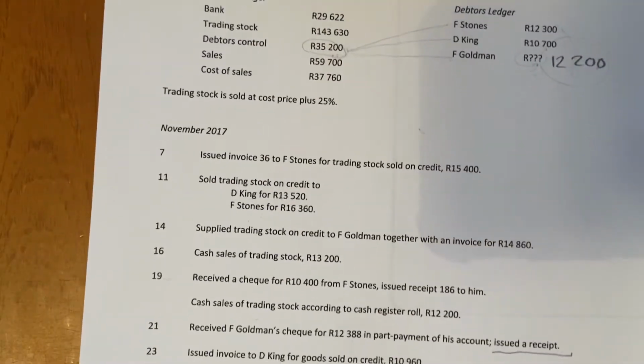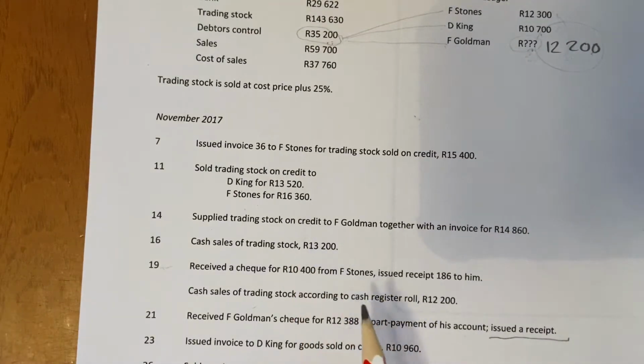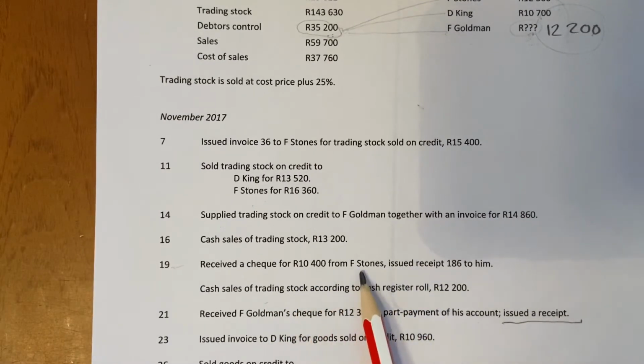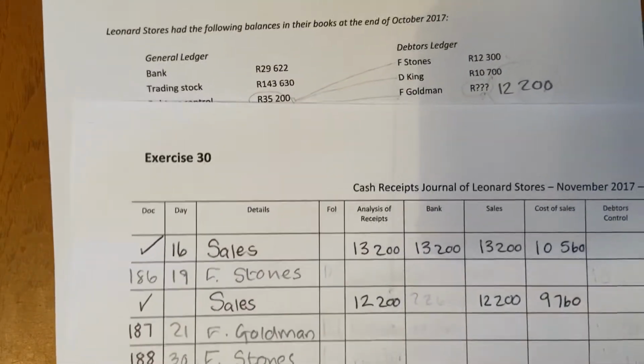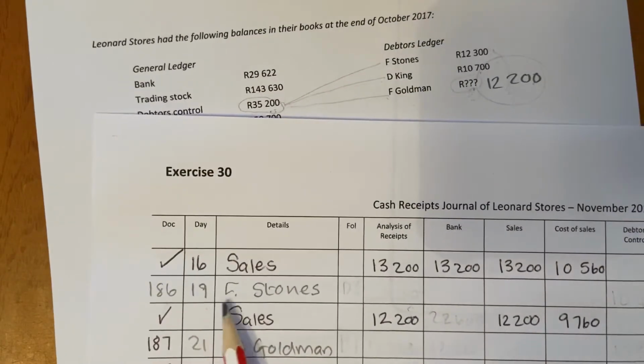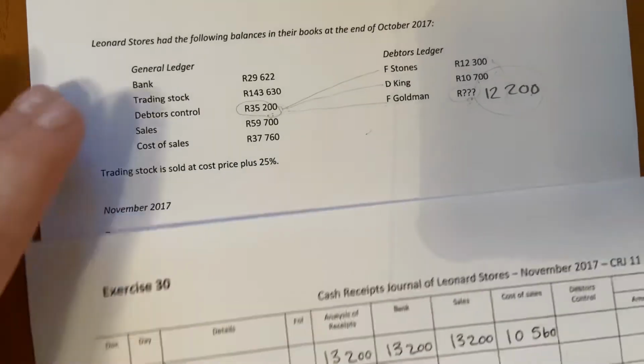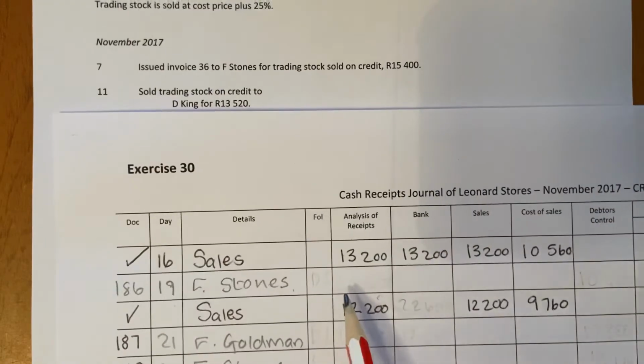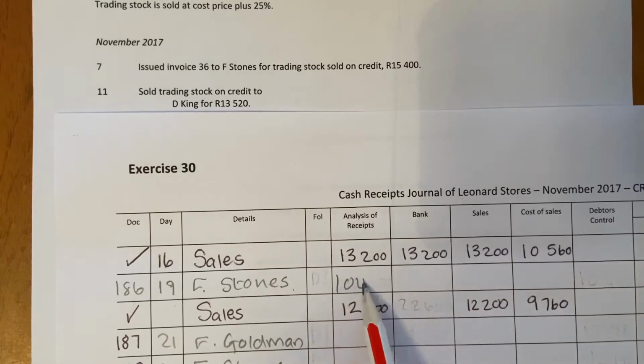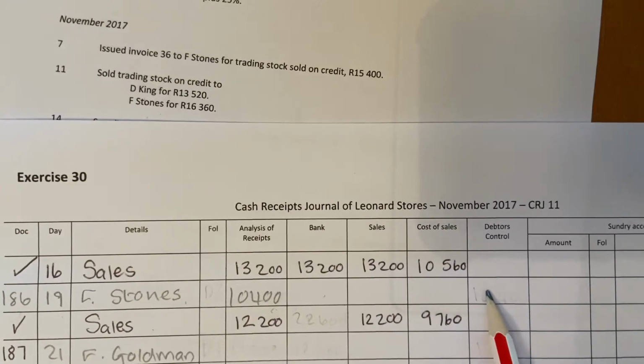Okay, so let's do the entry. On the 19th, we received the cheque of 10,400 from F. Stones, and we issued a receipt 186. Okay, in my cash receipts journal, 186 on the 19th, F. Stones. So now you write the name of the debtor. Okay, what did you receive from him? You received an amount of 10,400 Rand, and that is what I'll write in, 10,400 Rand. I'm not going to bank that because there's another entry on that day.